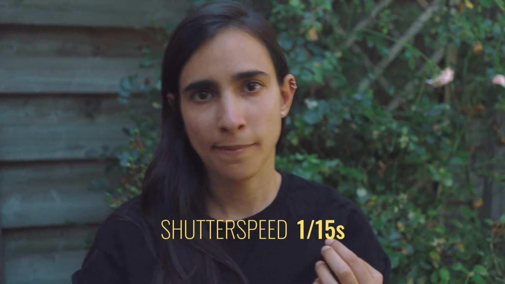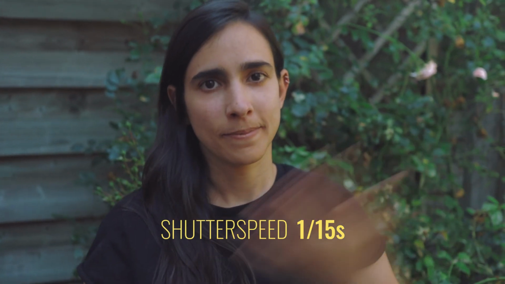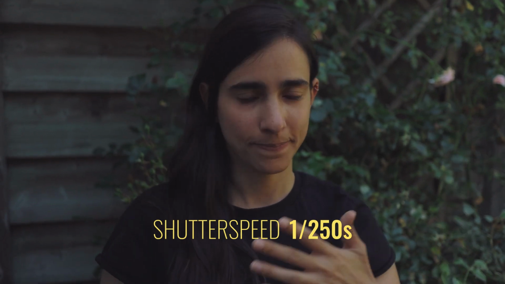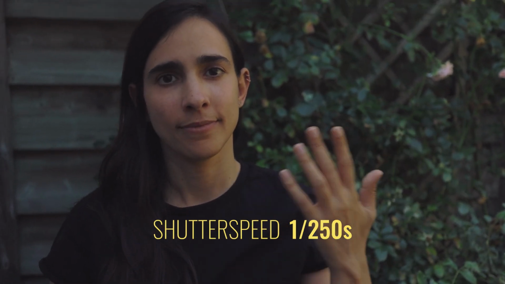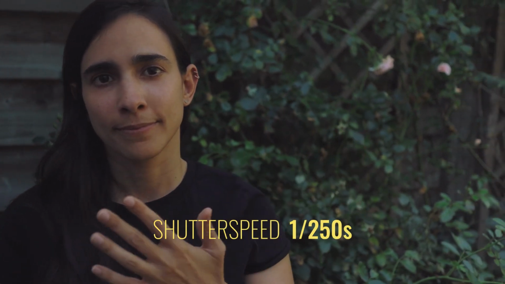Am I doing that right? Am I calculating correctly here? I'm not sure. I'm really bad at math. So maybe you do the math and then let me know. Anyway, this is the rule to get the most natural movement in your videos. If the shutter speed is too slow, everything will look too blurry. And if it's too fast, everybody will look like robots or something. So one simple rule: shutter speed, double the frame rate.